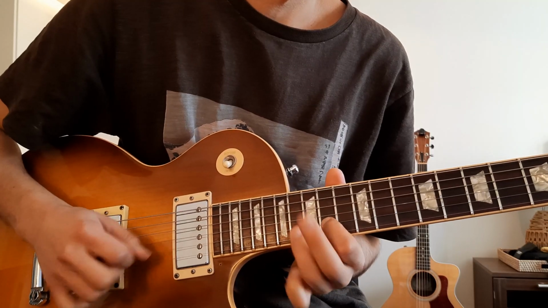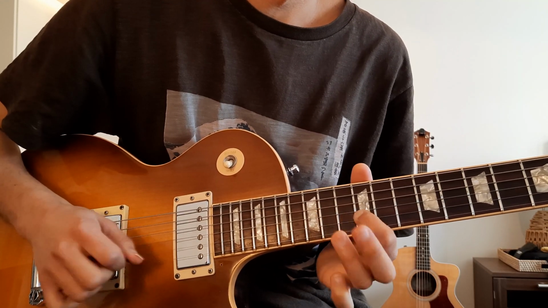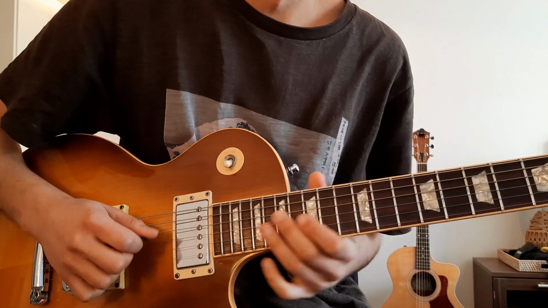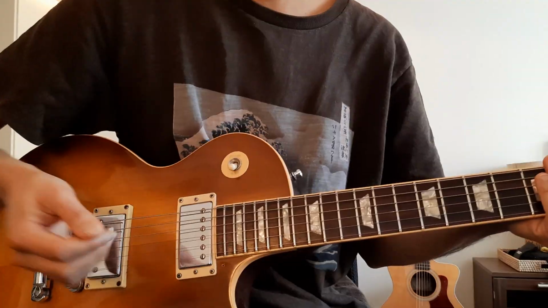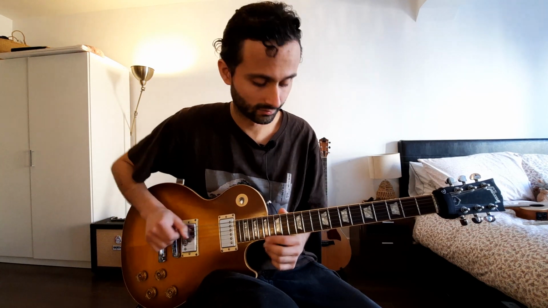You can also use chromatism. These chromatic notes will add some flavor to your solo. You can also use scales like the whole tone scale, the minor melodic scale, the altered scale and the diminished scale, but I will make a separate lesson about those scales.